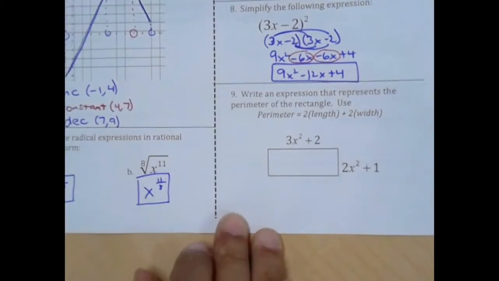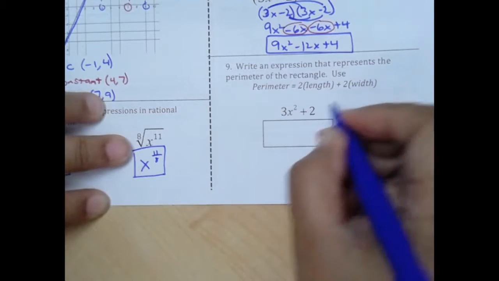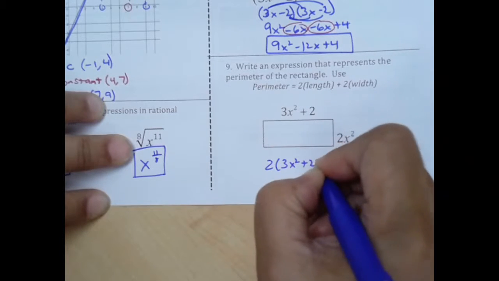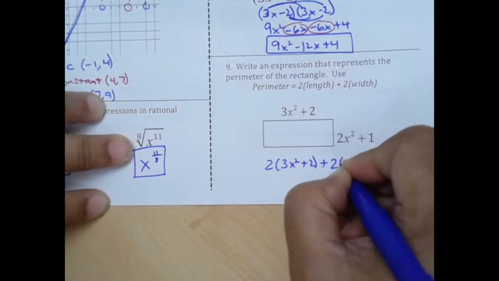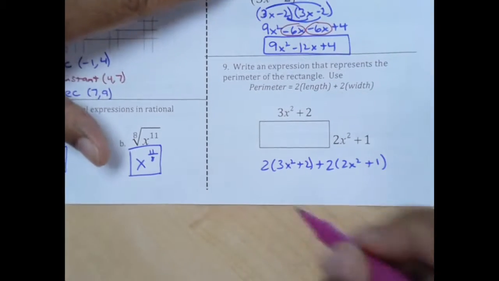All right, and then this one is asking for the expression for this perimeter. So it's 2 times the length plus 2 times the width. So we have 2 times, this is the length, 3x squared plus 2 times this width, 2x squared plus 1. And we're going to simplify by distributing.